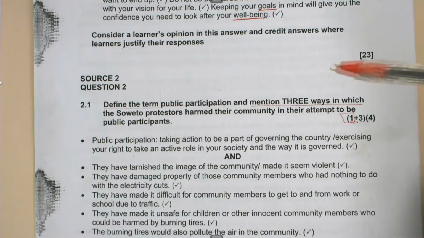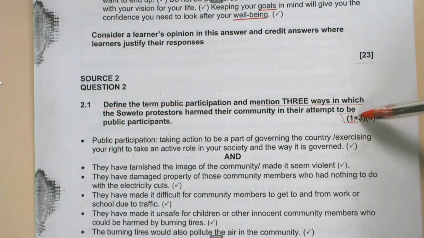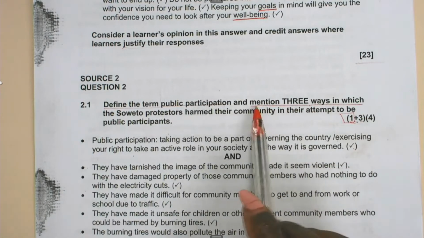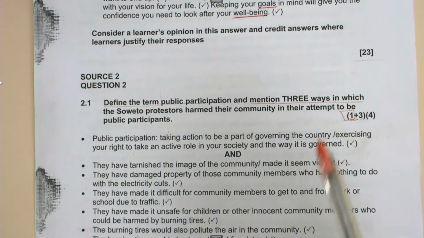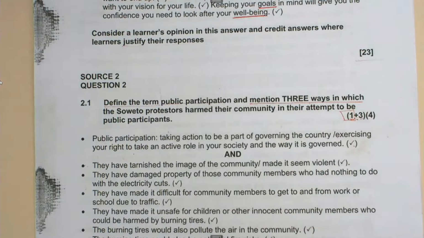The third one, remember now, we are going to have 3 marks. When the learners mention, they just mention what has happened. You allocate them a mark according to their way of mentioning. Remember, this question is different from the others. We are mentioning; the learners are not going to justify what they have mentioned. The third one, they have made it difficult for community members to get to and from work or school due to traffic.